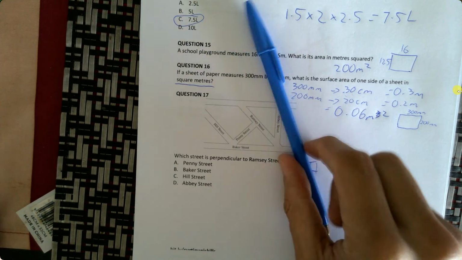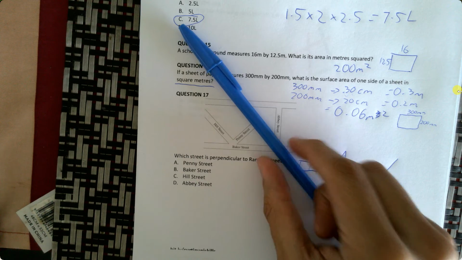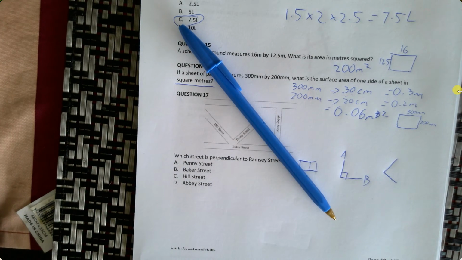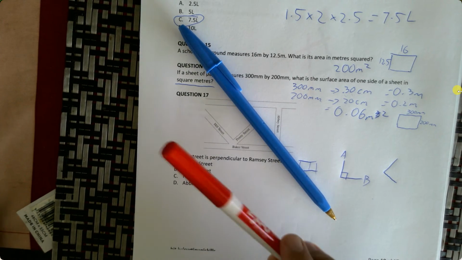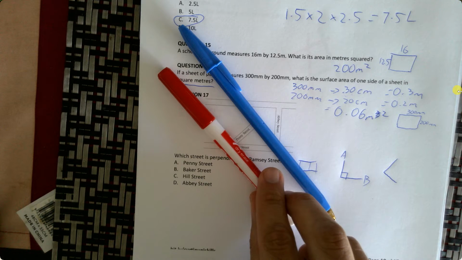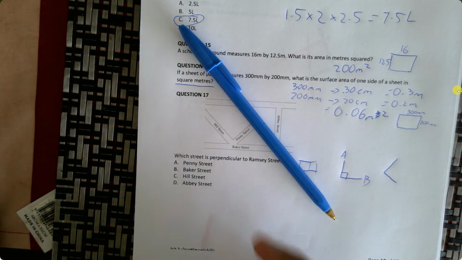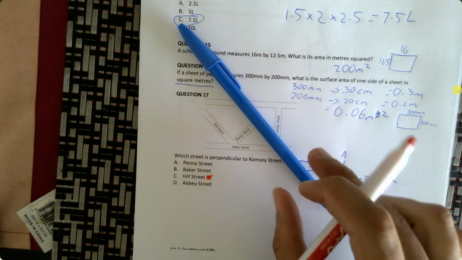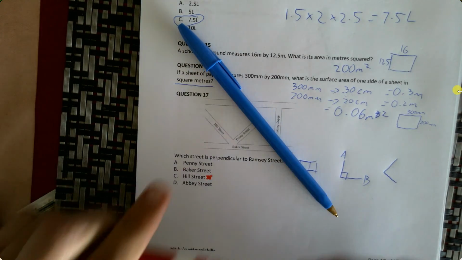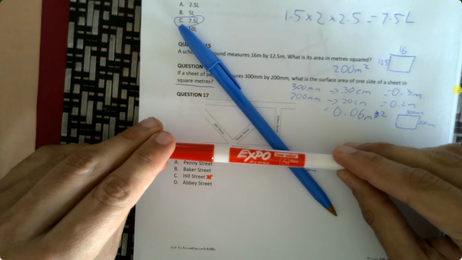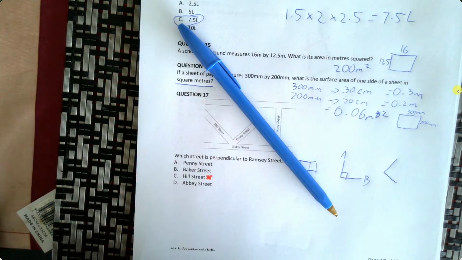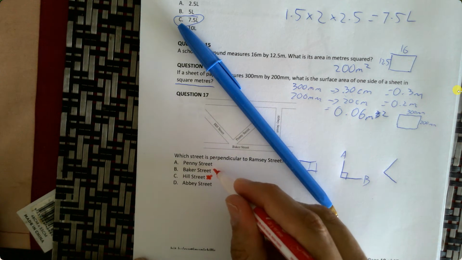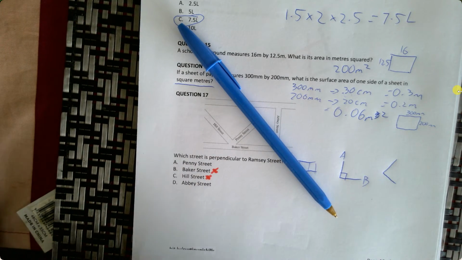So, if there's Ramsay Street, it's asking what is perpendicular to Ramsay Street, which one will make a perfect capital L? Will it be Hill Street? Nope. It's parallel. Will it be Baker Street? Nope. Will it be Abbey Street?